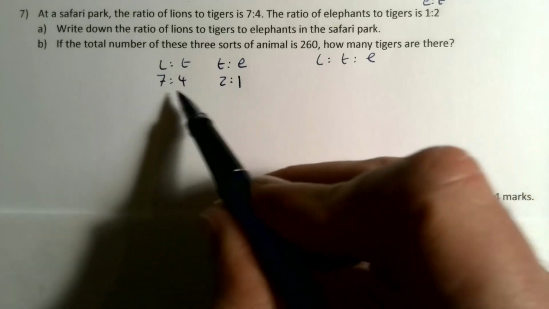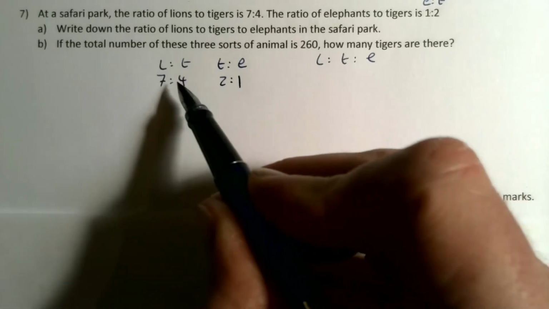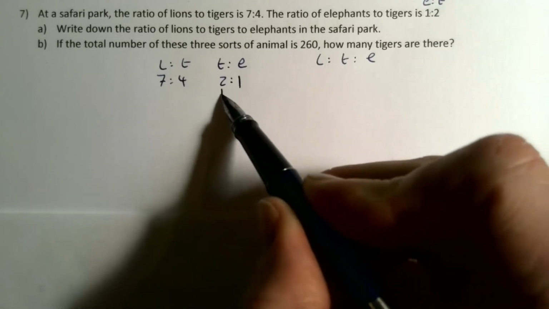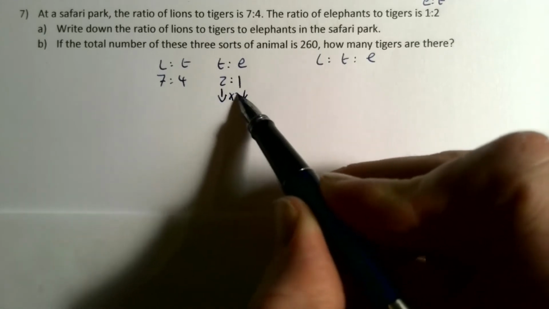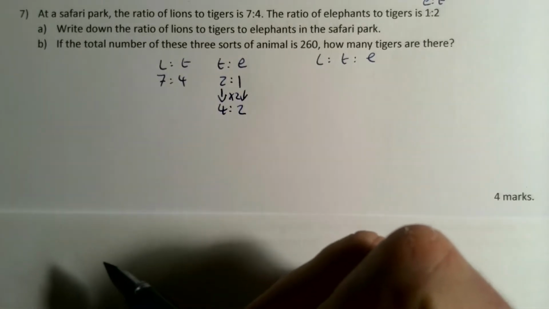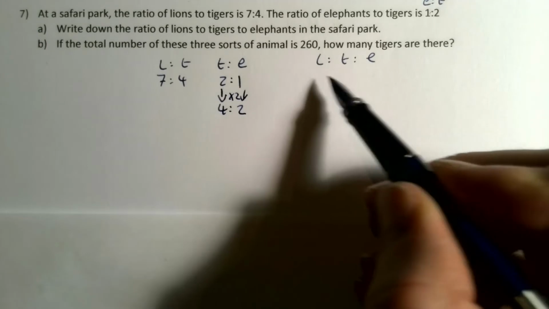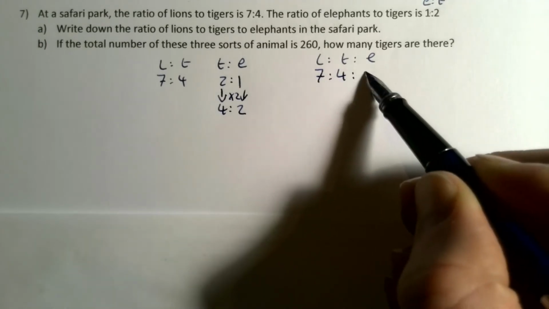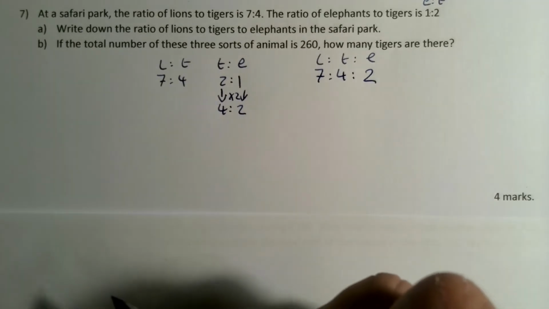Sometimes you have to multiply both ratios, but here, because 2 goes exactly into 4, I want the lowest common multiple of 2 and 4. Because 2 goes exactly into 4, I'm just going to double what I've got here, and that's going to give me 4 to 2. So that means I can now say I've got 7 lions to 4 tigers, and when I've got 4 tigers, I've got 2 elephants.